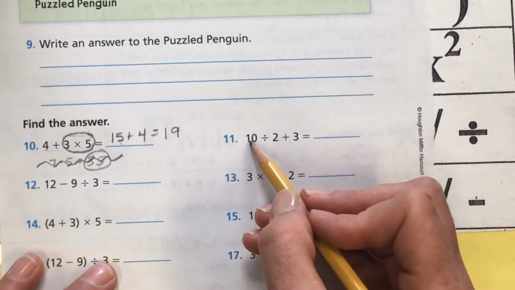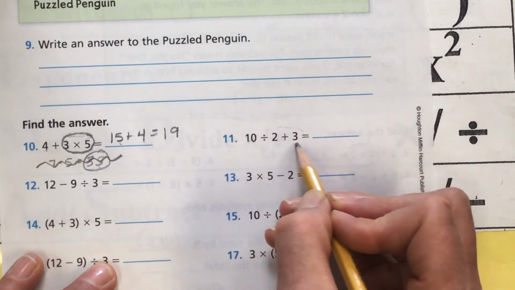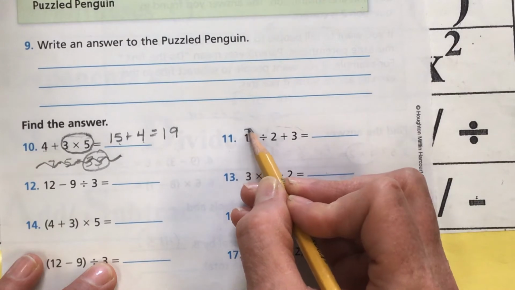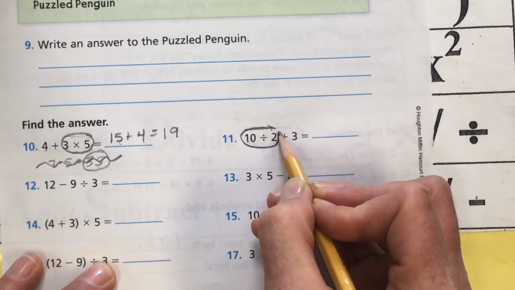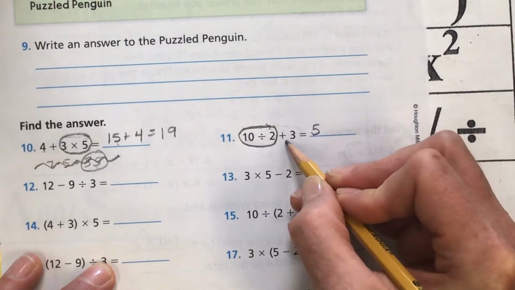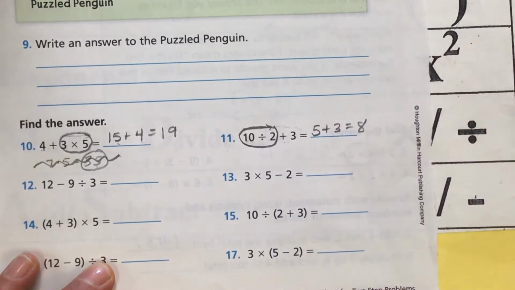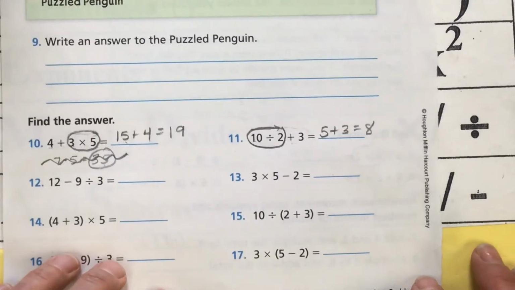Let me do number 11 here. Well, I don't have any parentheses. I don't have any exponents. But I do have multiplying or dividing. From going from left to right, right here, I have 10 divided by 2. And 10 divided by 2 is 5. And then I have to add 3 more, that's going to give me 8. Now, if I did that a different way, I would get a different answer, most likely.